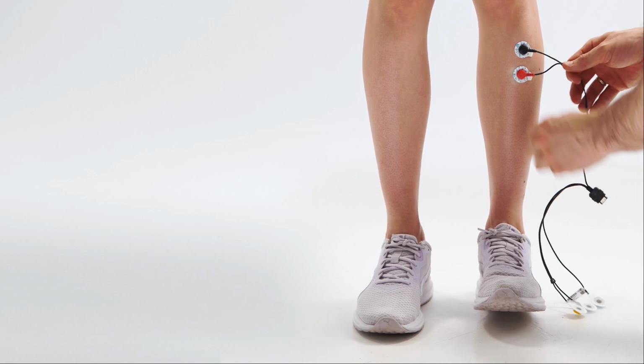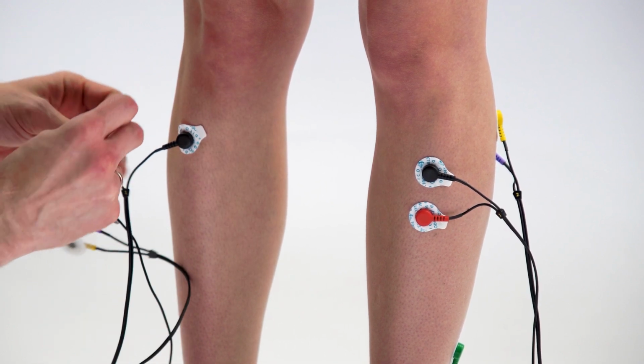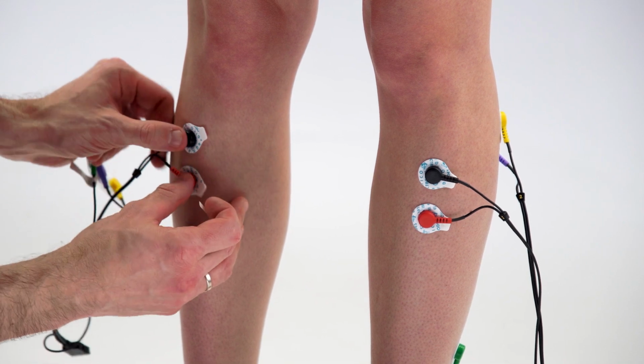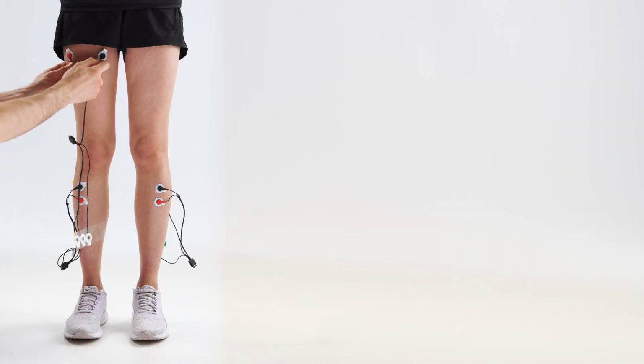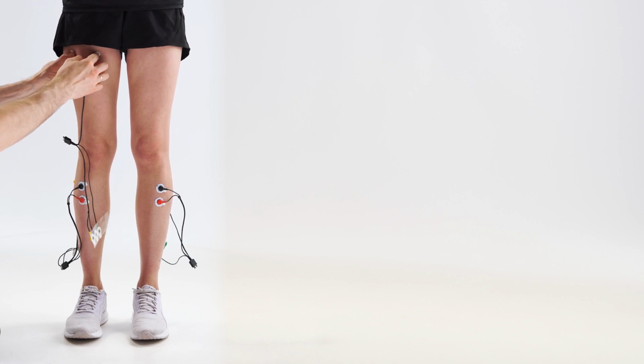To perform a gait biomechanics study, first of all, we install EMG electrodes on selected muscles. At the level of the calf, these are the gastrocnemius lateralis, tibialis anterior, quadriceps femoris, and the biceps femoris muscle at the level of the thigh.